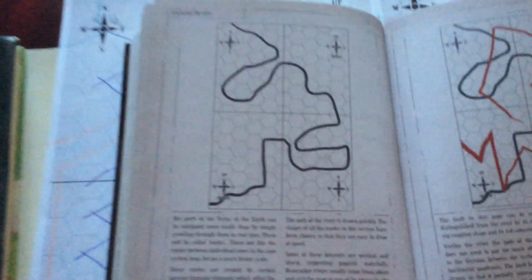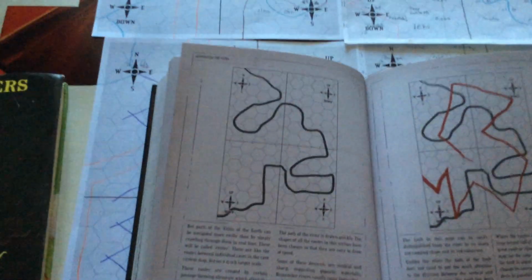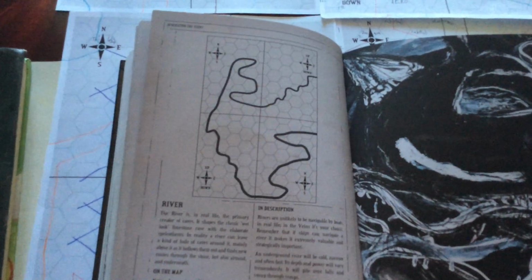So there are different features that you might have inside your mega map. One of them is you might have a river. Now this shows the mapping process here. Here's an example of a river.